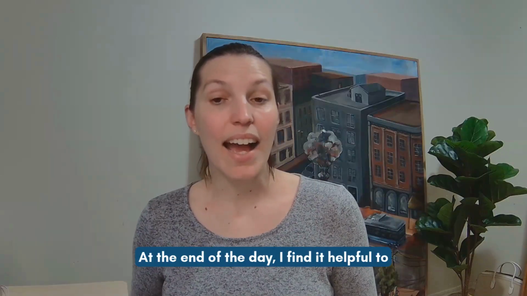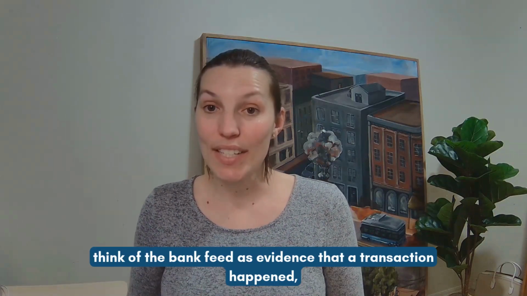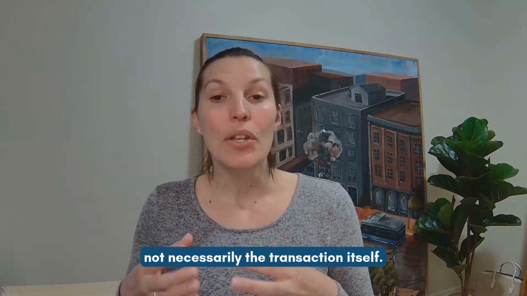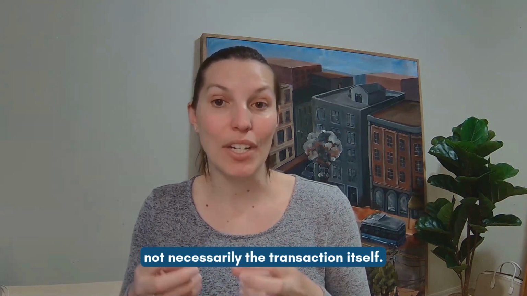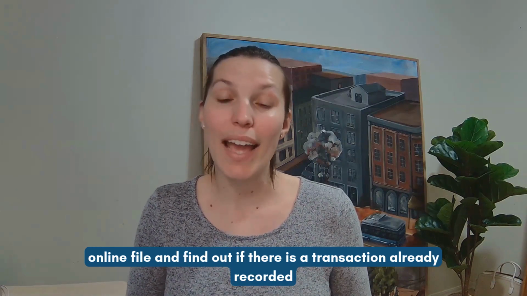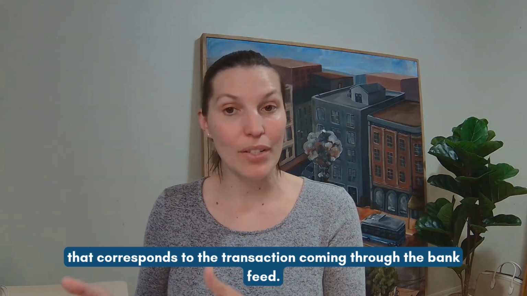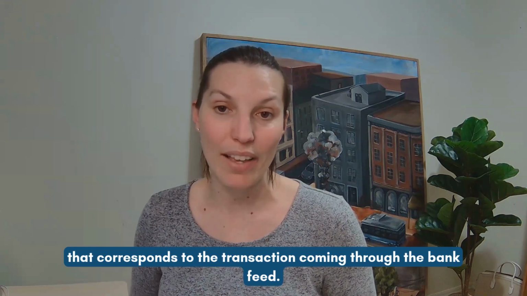At the end of the day, I find it helpful to think of the bank feed as evidence that a transaction happened, not necessarily the transaction itself. I'm always going to want to look at my QuickBooks Online file and find out if there is a transaction already recorded that corresponds to the transaction coming through the bank feed.